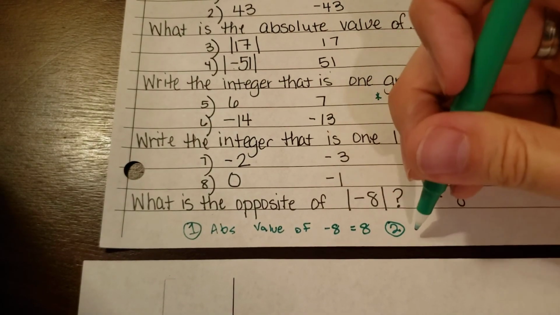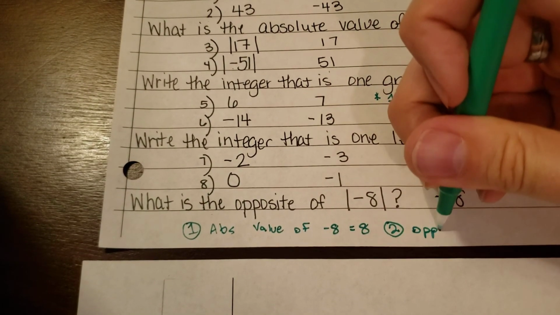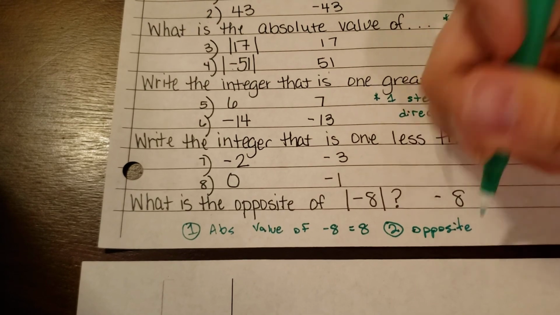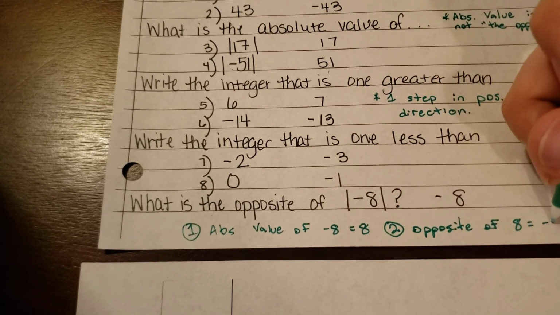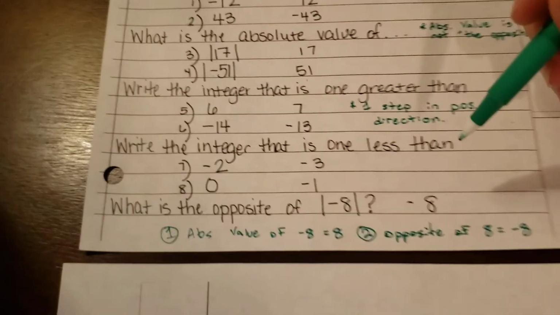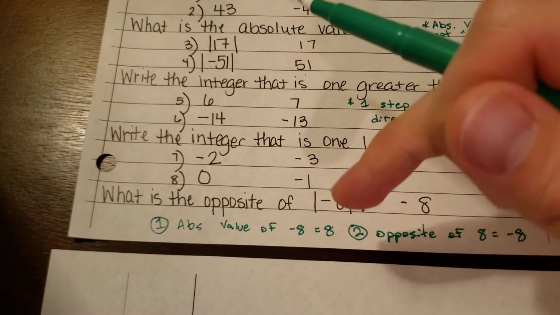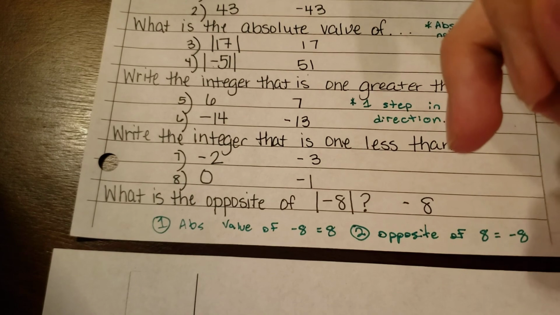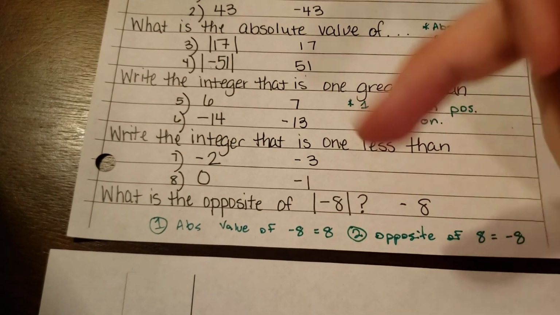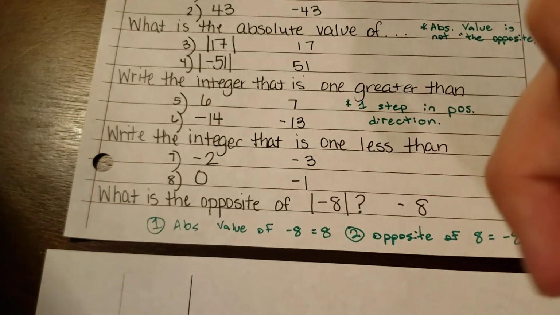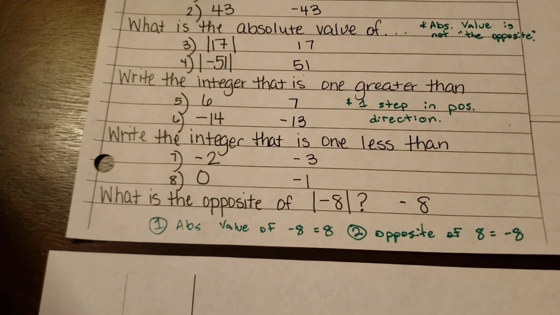Second, the opposite of 8 is -8. Okay, so that's a two-step process. First you need to figure out the absolute value of -8, then you need to figure out its opposite. One step, two step. Hope this helps.